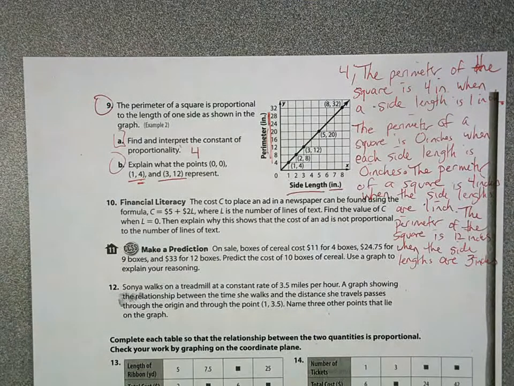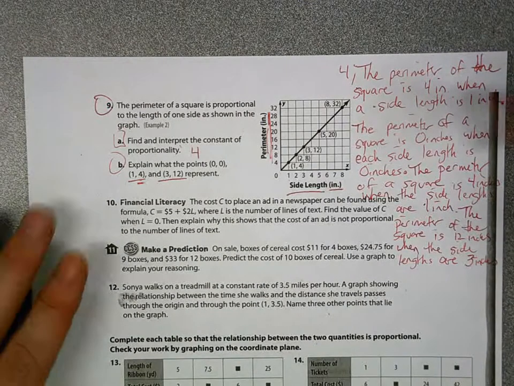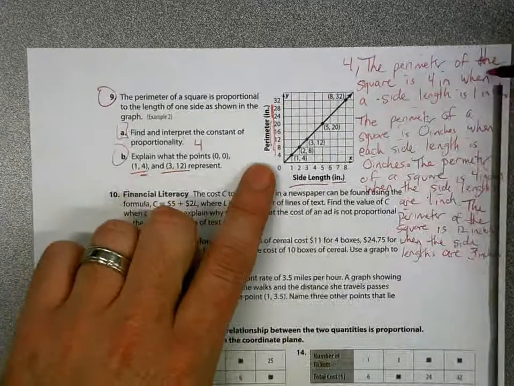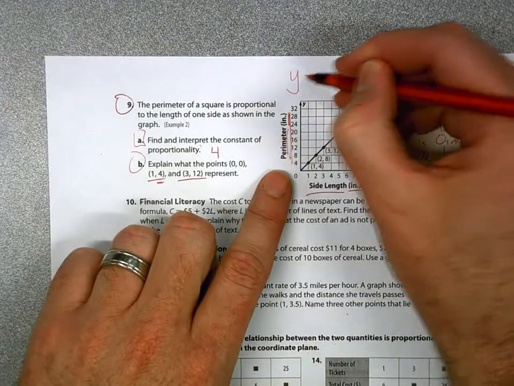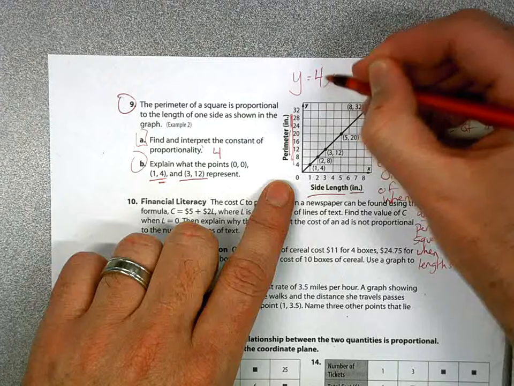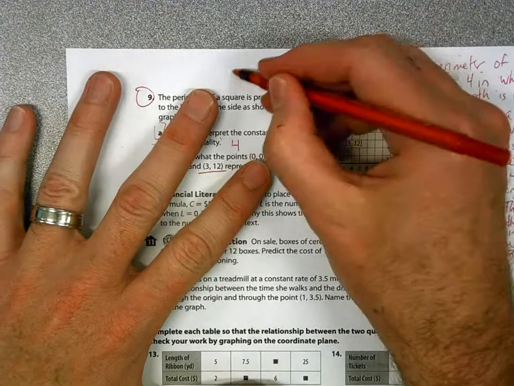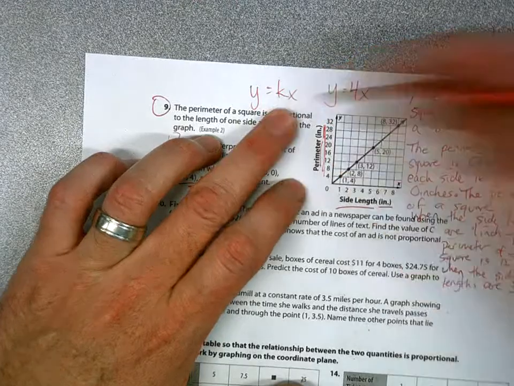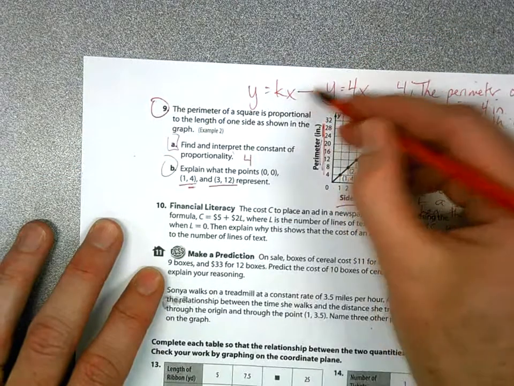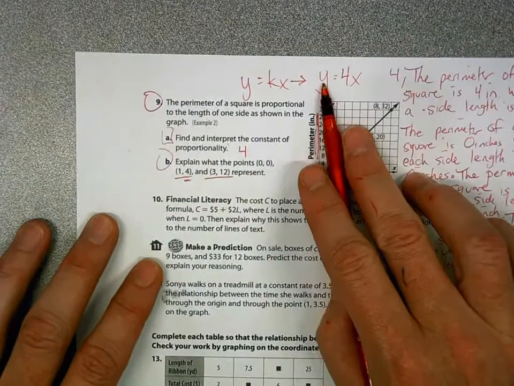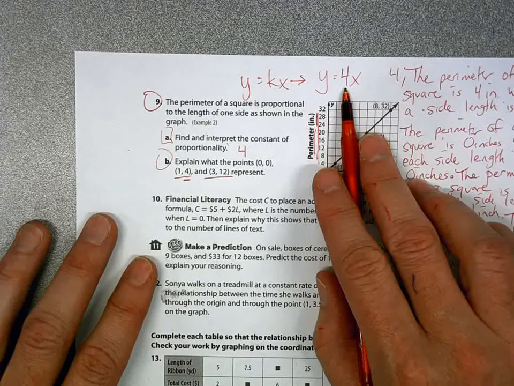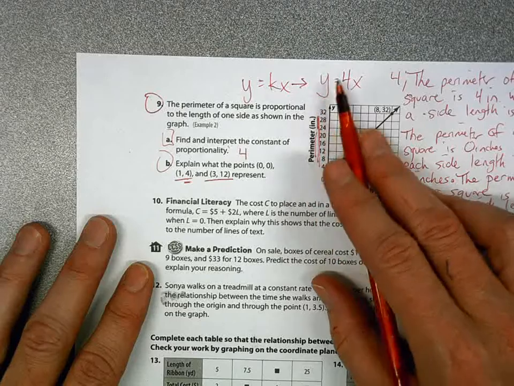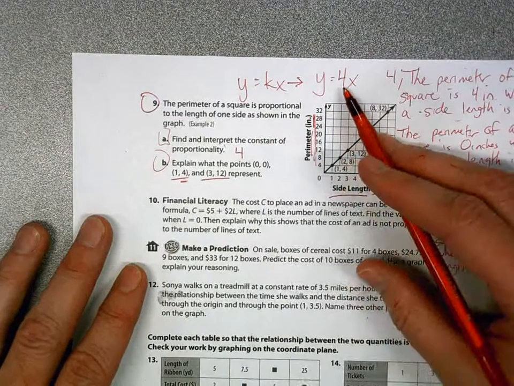Okay. Now, really quickly, what I want to talk about briefly is that on this one, if we were to write this, y is equal to 4x, because that's what that is. We talked about that. Constant of proportionality is k, so y equals kx. That equation is y equals 4x. You know what that means? That the y is always going to be 4 times as big as the x. Or in this case, the perimeter is always going to be 4 times as big as one of the sides, which makes sense, right? We're talking about a square.